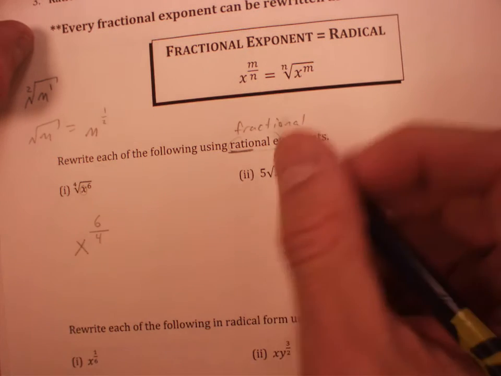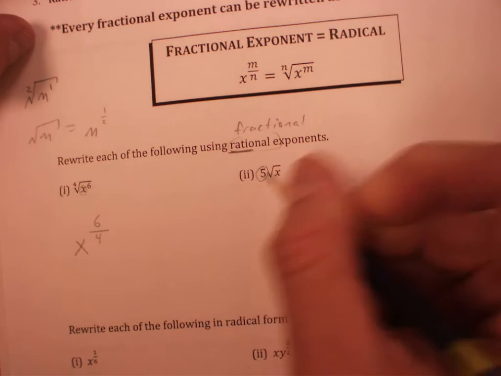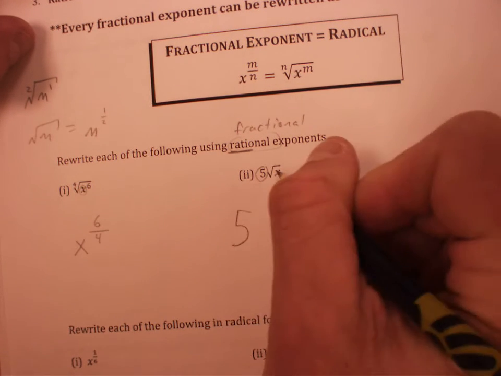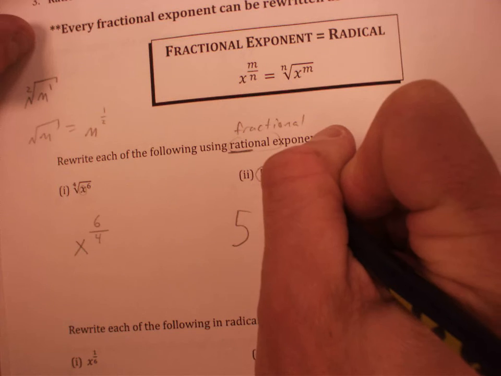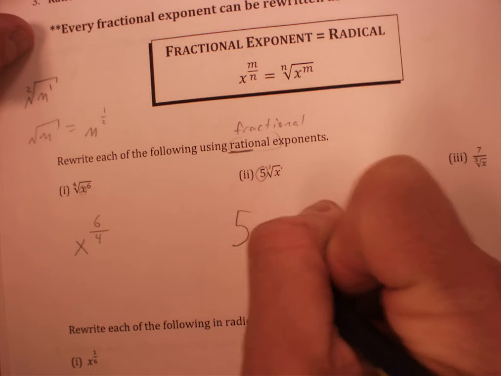So right now, this 5 has nothing to do with the radical. It's just hanging out. Hey, that radical x really has a secret root of 2 and a power of 1, so that's really x to the 1/2.